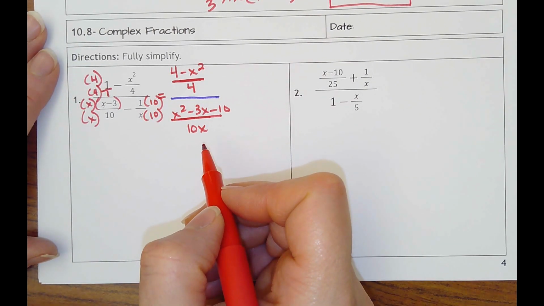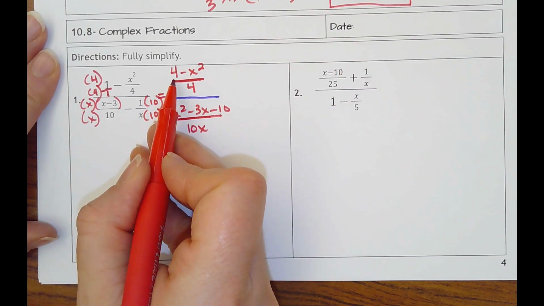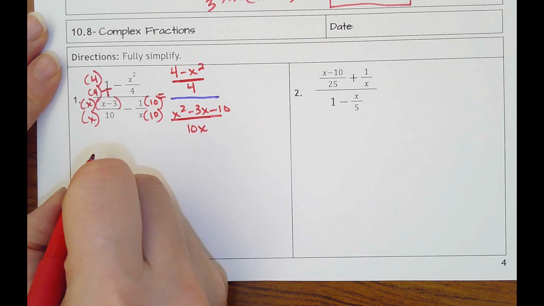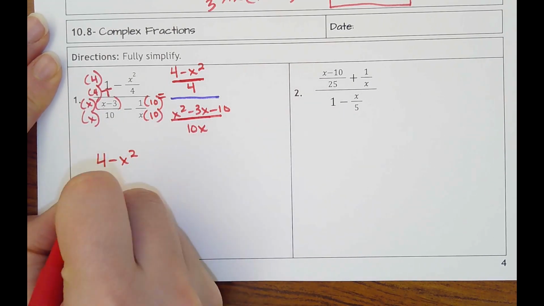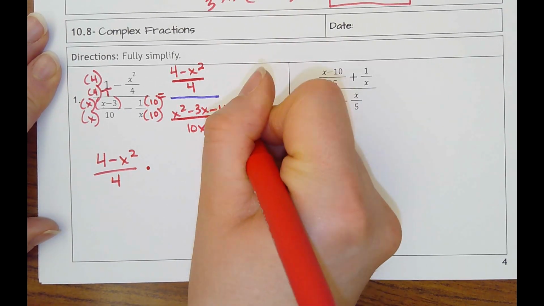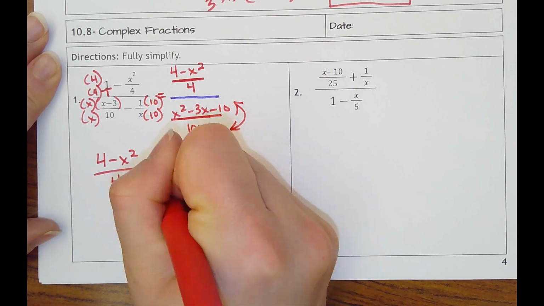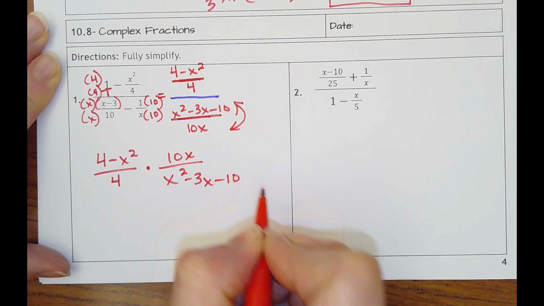So x squared minus 3x minus 10. Okay, so now this is where I keep the first fraction the same. And if you're okay, I would like to go on and factor. Getting ahead of myself. Change to multiplication. Flip this fraction. So it's now 10x over x squared minus 3x minus 10.